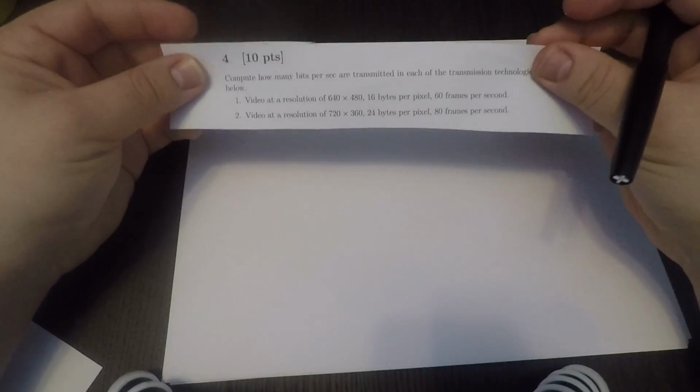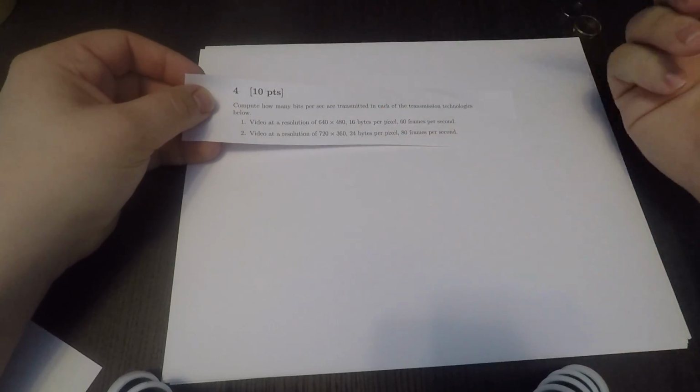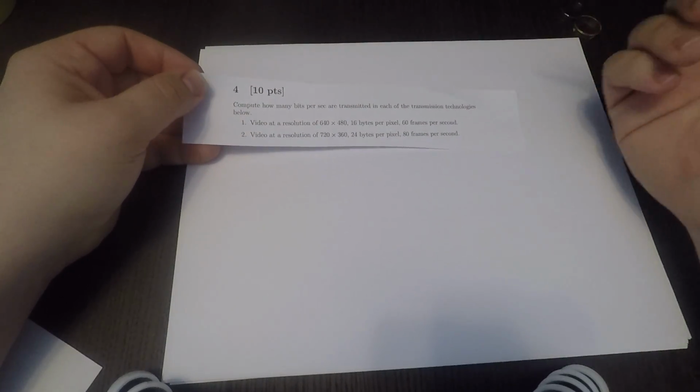Okay, welcome back. We're now going to take a look at question 4 from assignment A. Compute how many bits per second are transmitted in each of the transmission technologies.